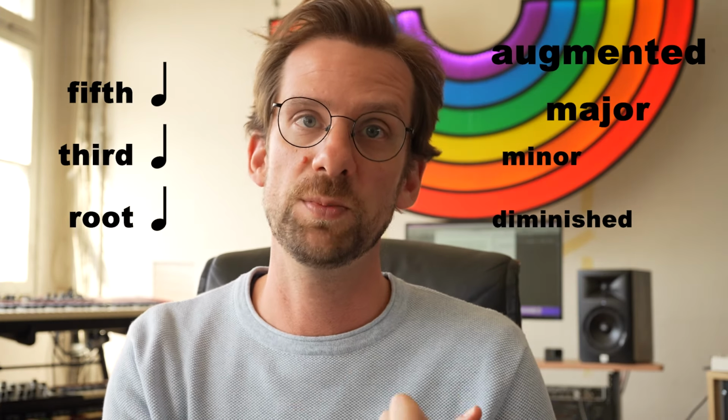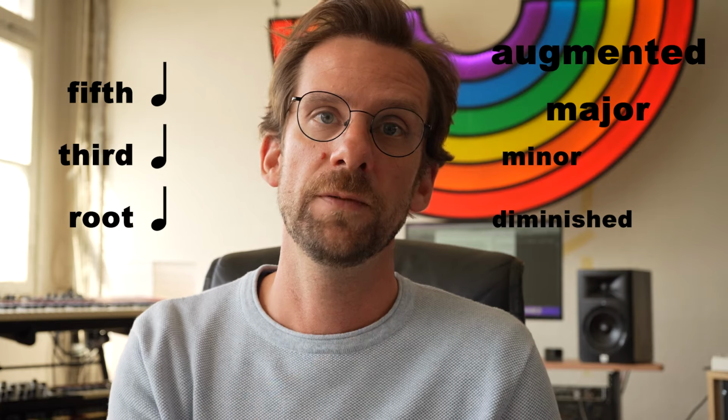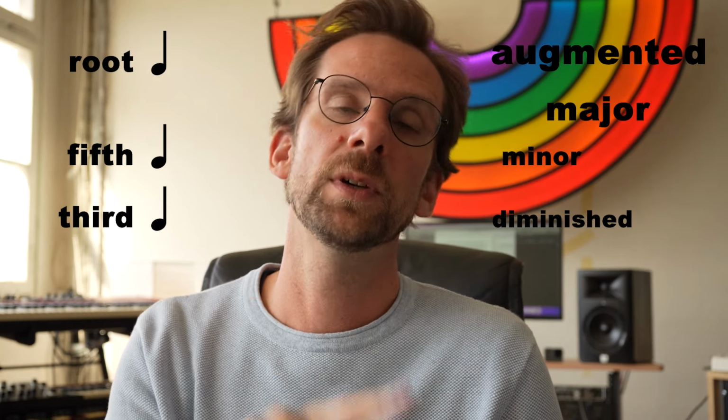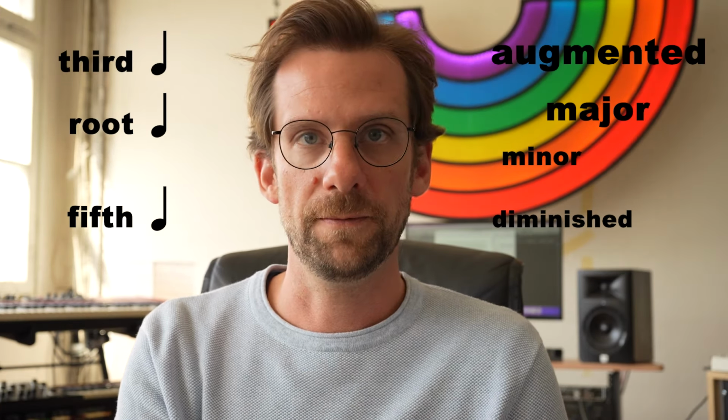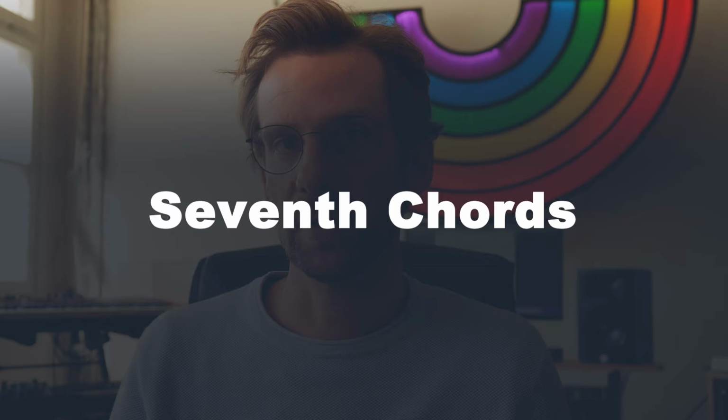The root position, which means the root is at the bottom. First inversion means the third is at the bottom. And the second inversion is the 5th at the bottom. So yeah, that's basically it. Let's move on to the 7th chords.